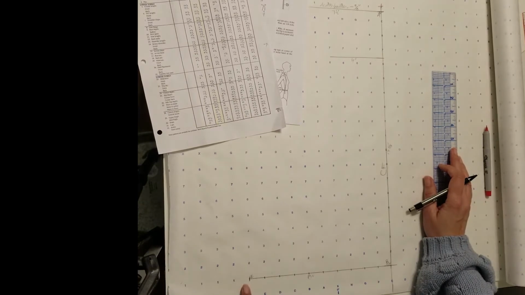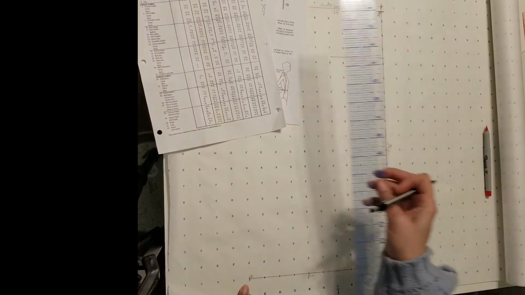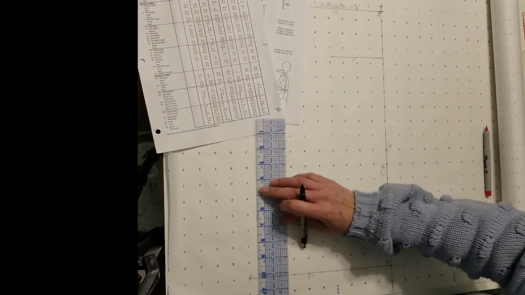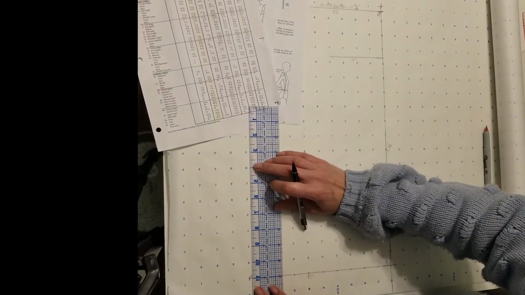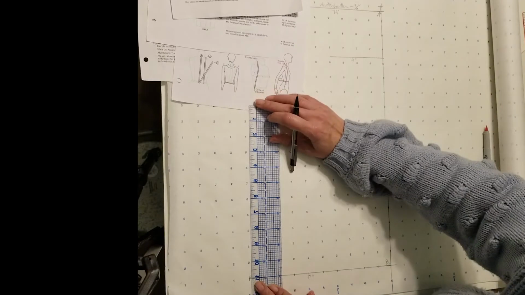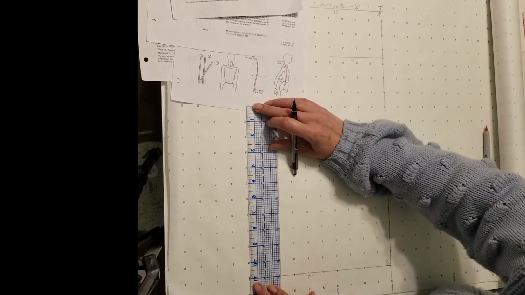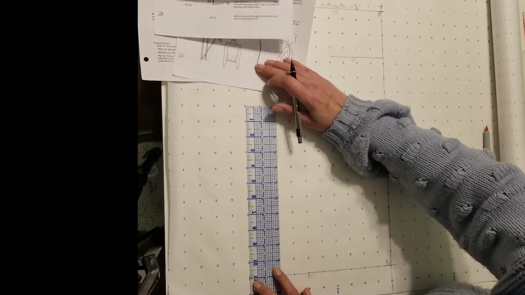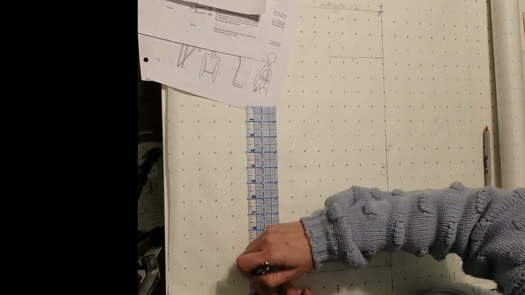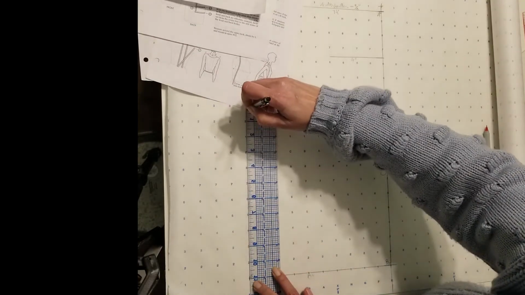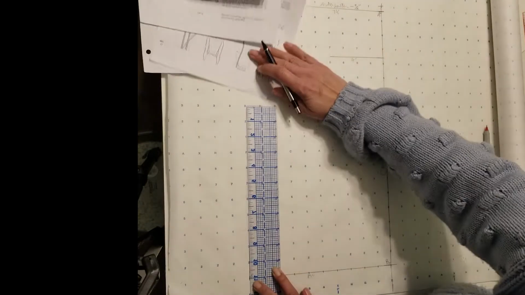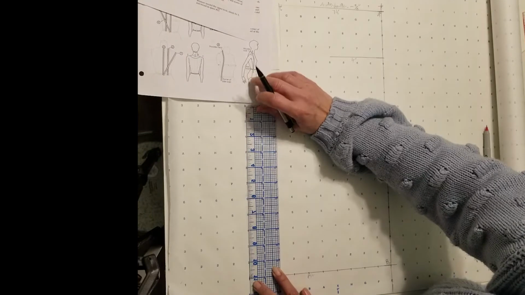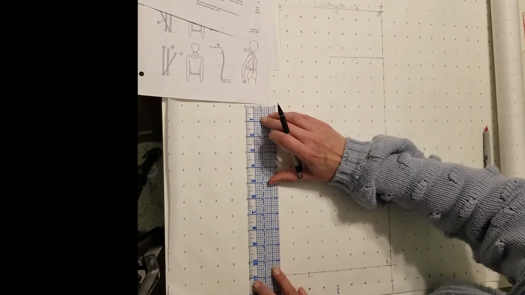From B to E, and then from E we will square a line that's 11 inches up according to the book. So I'll go here and using either an L square or the see-through grid ruler, and then you will extend the line that's 11 inches up from point E. That's kind of a guideline where the side seam will be.